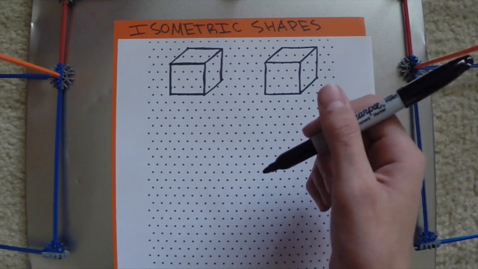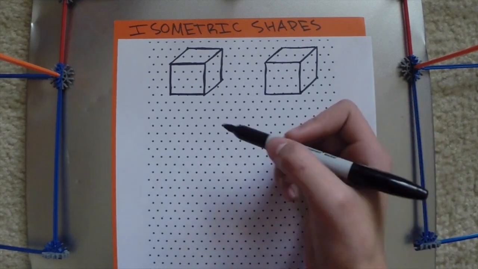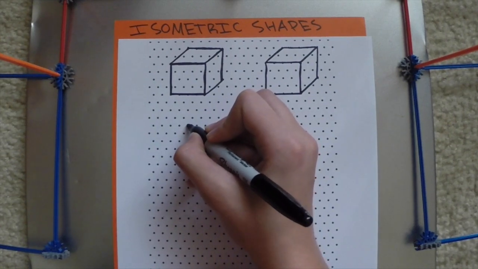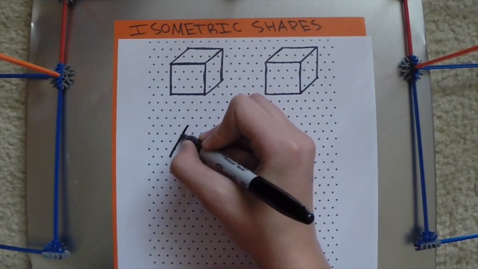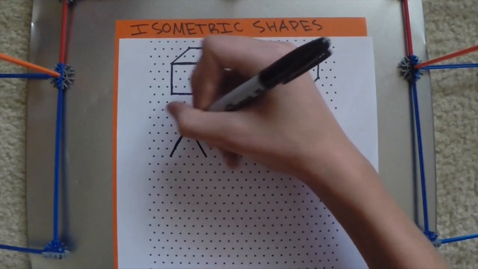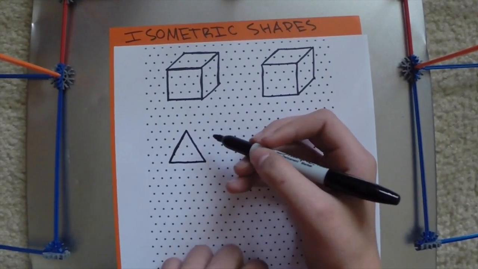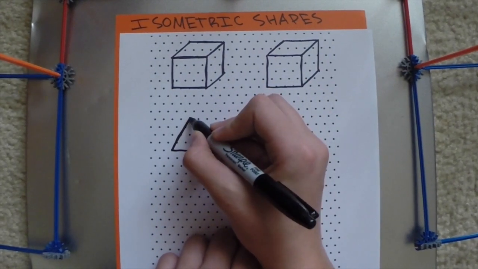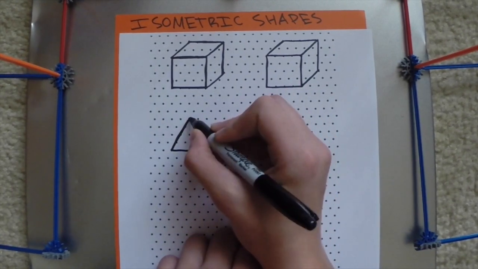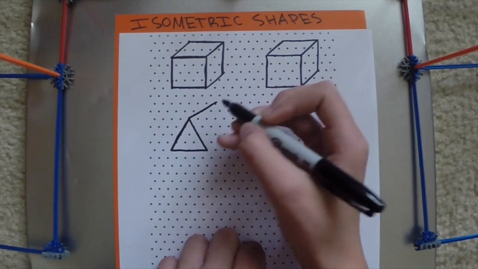What we're going to do next is a triangular prism. That's just a triangle that looks like this. So we're going to draw that. I'm going to do an equilateral triangle, because it's just a little simpler to start off with. Okay, so we have our triangle. Then we're going to draw this line to, say, that coordinate right there. This line will go from here to there. So we'll draw it from here to there, like that.